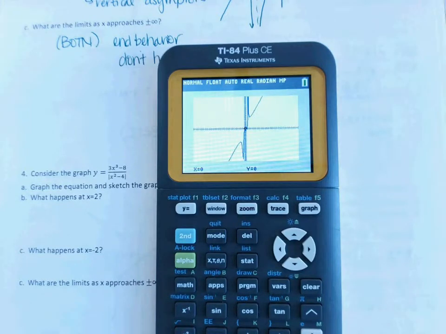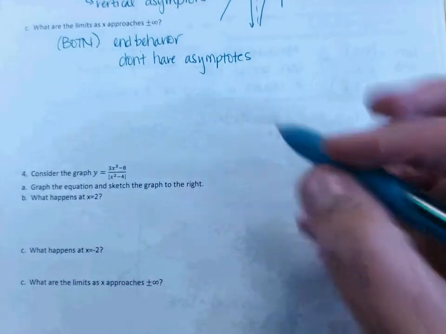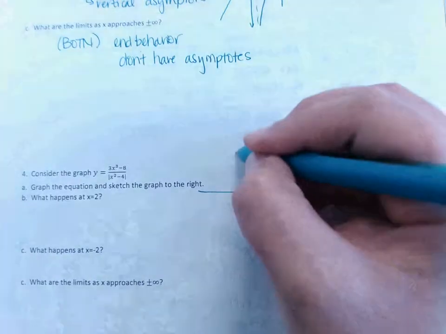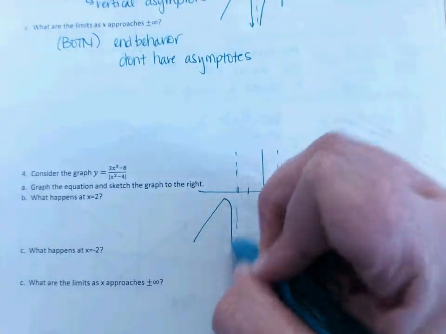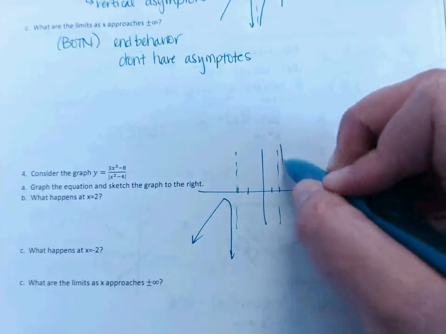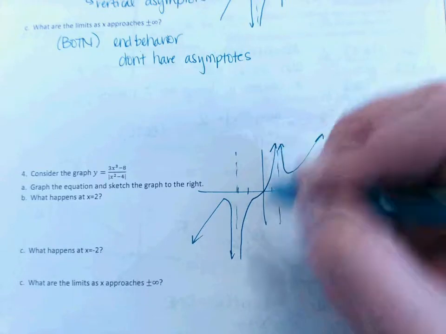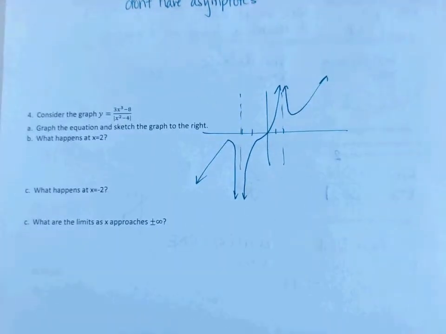So sketch the graph. I'll sketch it on my paper. We're going to have an asymptote line at negative 2 and at positive 2. On this side it goes like that. That side it goes like that. In the middle it kind of looks cubic. But the point is that both of those have asymptotes because neither of them can cancel out.